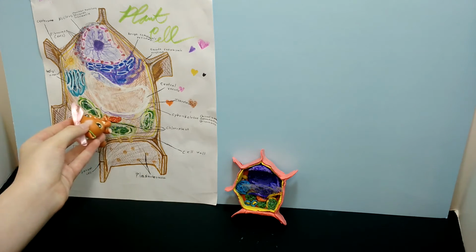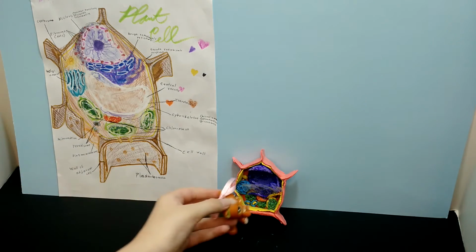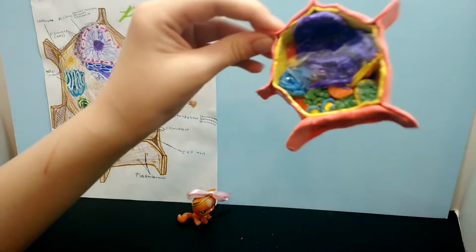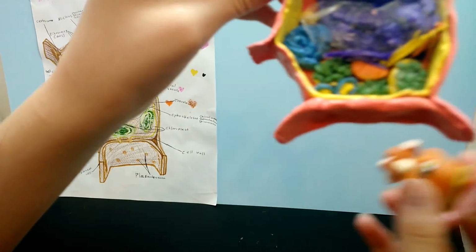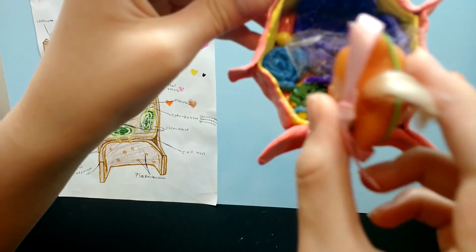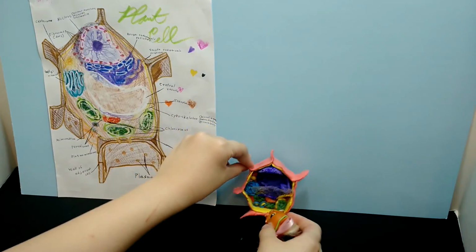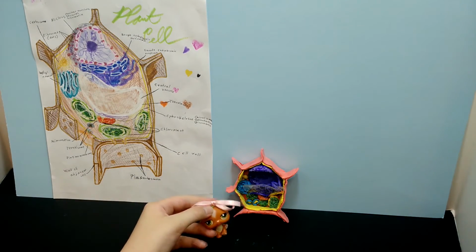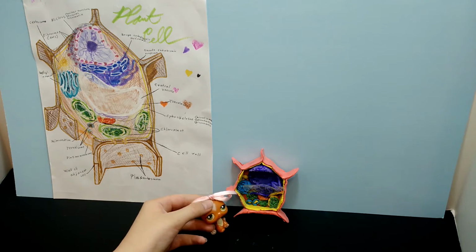Here's the cytoskeleton. It's a little harder to see on the picture, so here it is. These little fibers there. And they're just these little fibers here. And they support the inside of the cell.